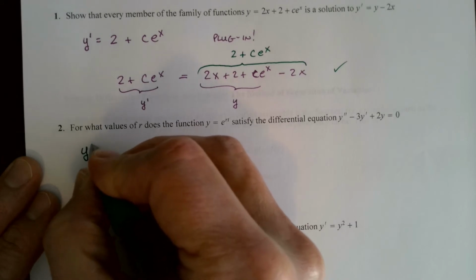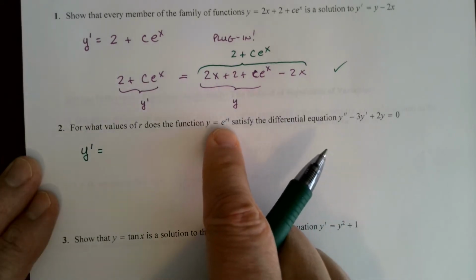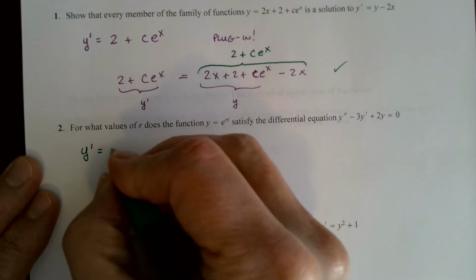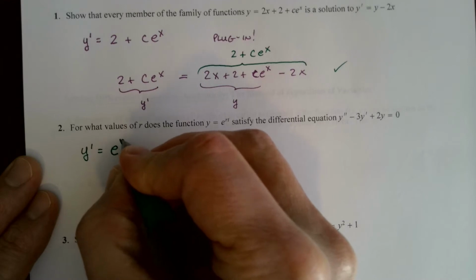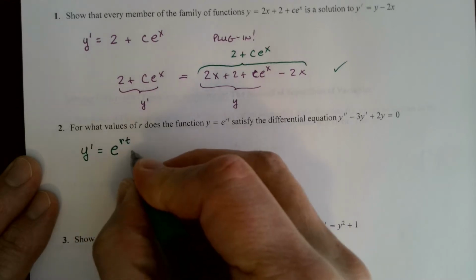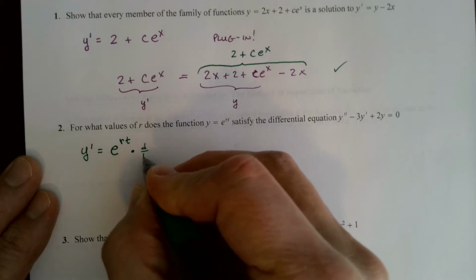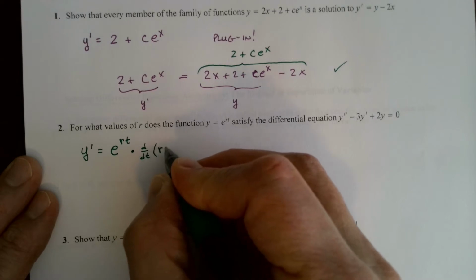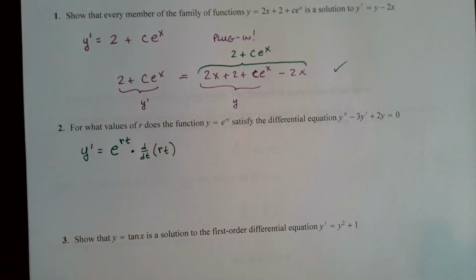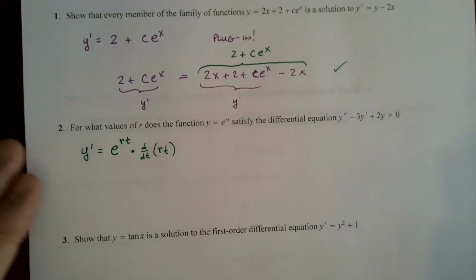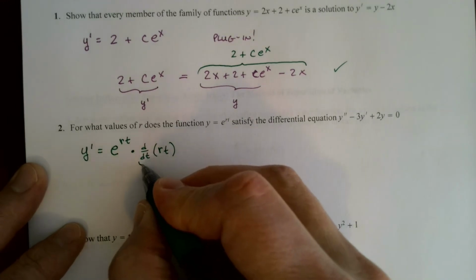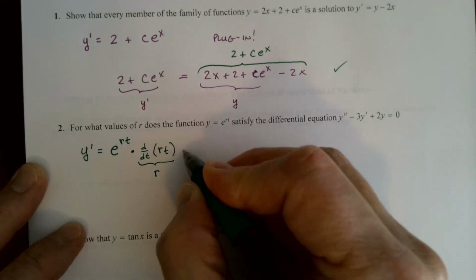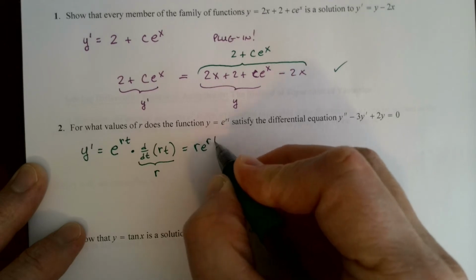So when I take y prime, the derivative with respect to t, I've got to use chain rule, right? The outer function is e to the u. So the derivative of the outer function is e to the u, where u is rt, times the derivative with respect to t of rt. Notice our independent variable here is t. And of course the derivative with respect to t of rt is r. And so I get r e to the rt for that.